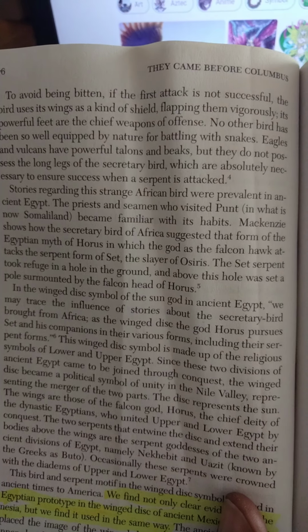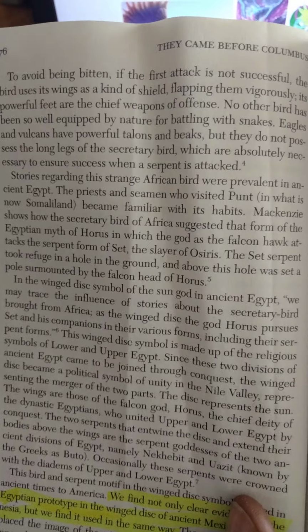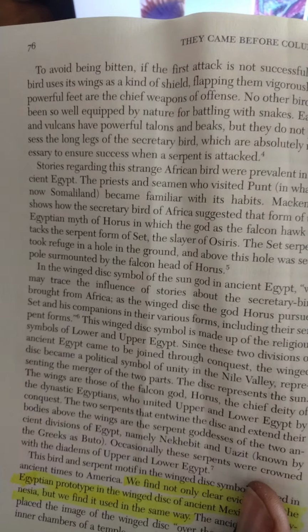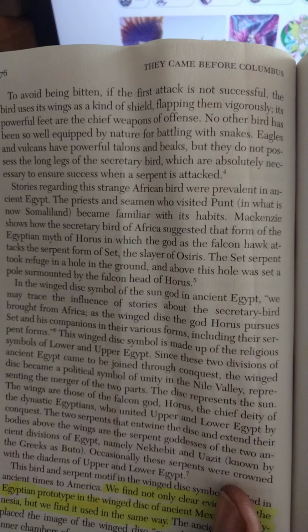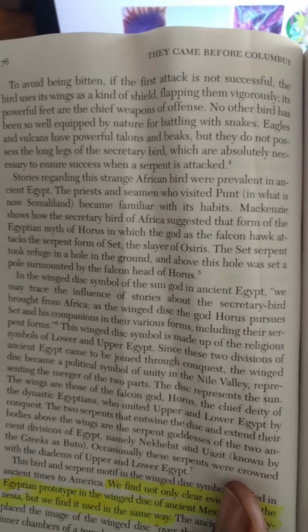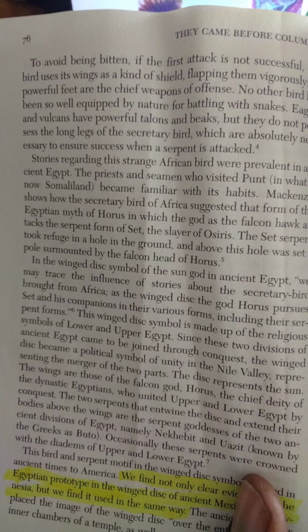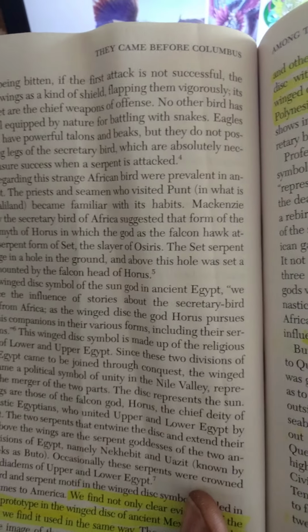Stories regarding this strange African bird were prevalent in ancient Egypt. The priests and seamen who visited Punt, in what is now known as Somaliland, became familiar with its habits. Mackenzie shows how the secretary bird of Africa suggested the form of the Egyptian myths of Horus, in which the god, as the falcon hawk, attacks the serpent form of Set, the slayer of Osiris.